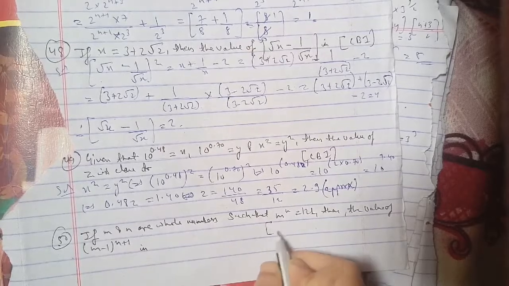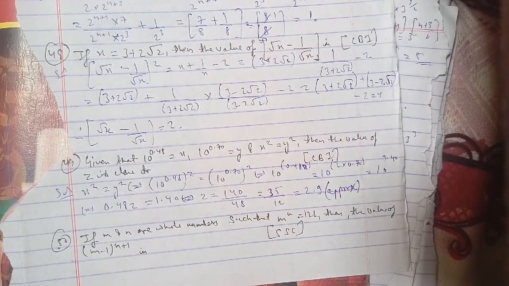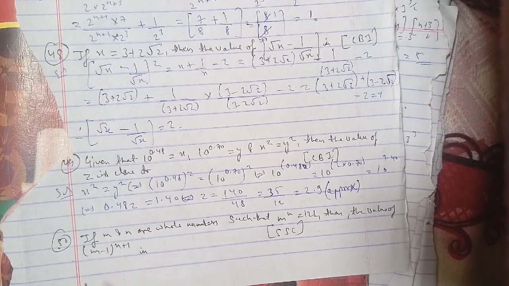This has been asked in the SSC examination paper and is an important one as well. The options are 1, 10, 121 and 1000. We'll find it out, and this is the solution.